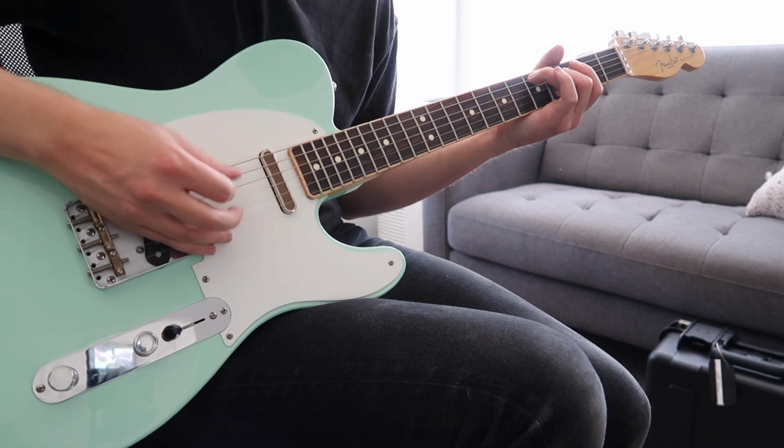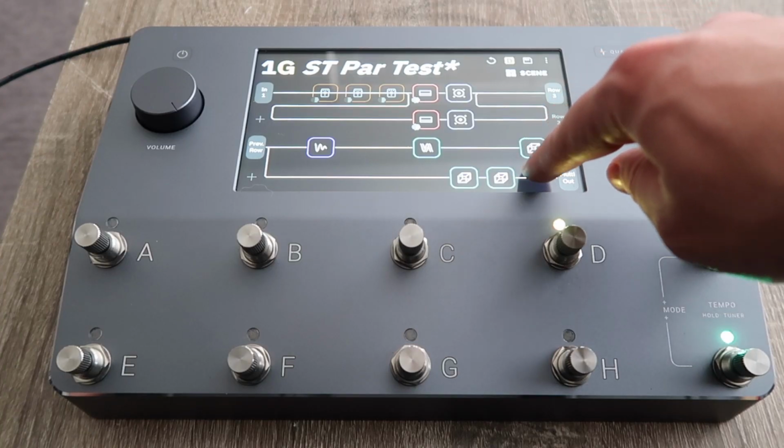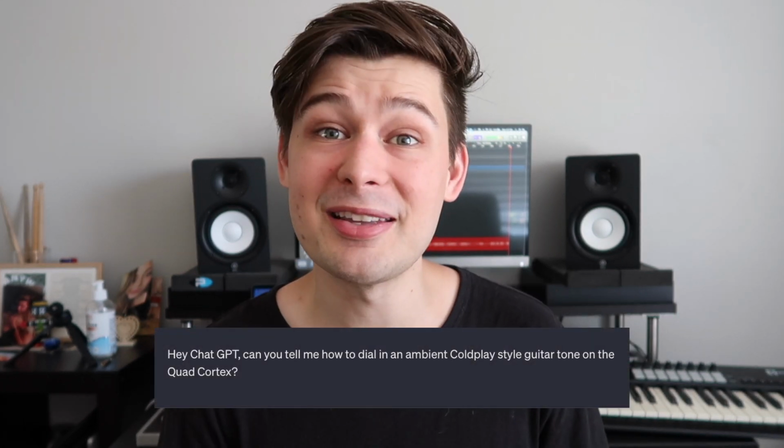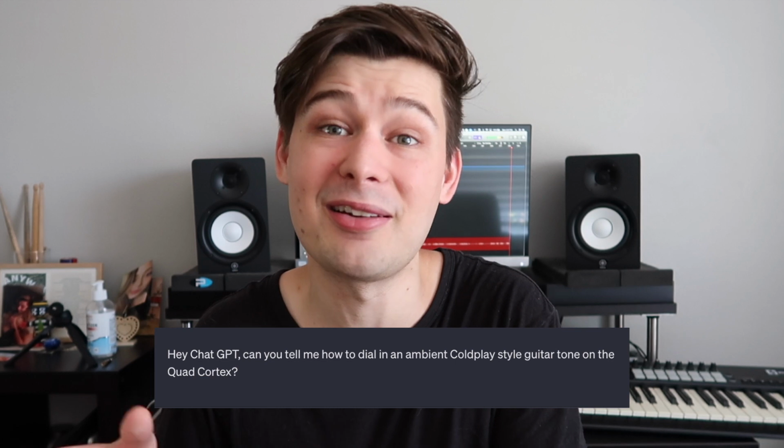I really enjoy the ambient Coldplay style guitar thing, and I spent a lot of time in the Quad Cortex dialing in some pretty sweet ethereal tones. I think my tones are pretty top shelf, which is why I prompted ChatGPT to come up with its own Coldplay style guitar tone. And what it came up with, at least on paper, seems pretty good.